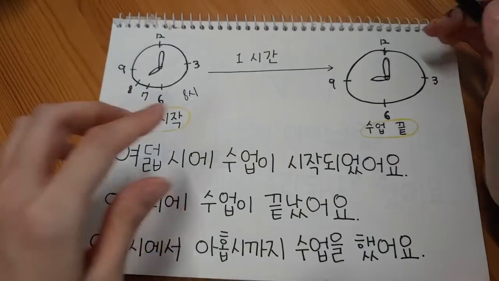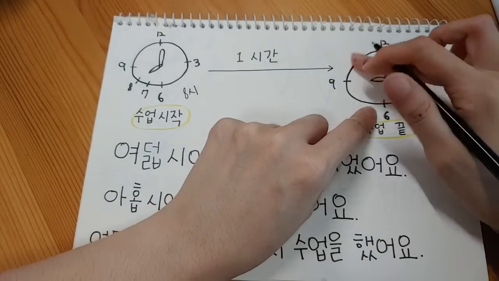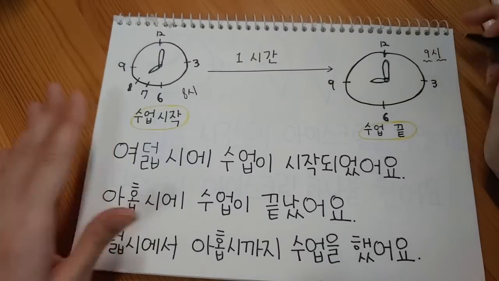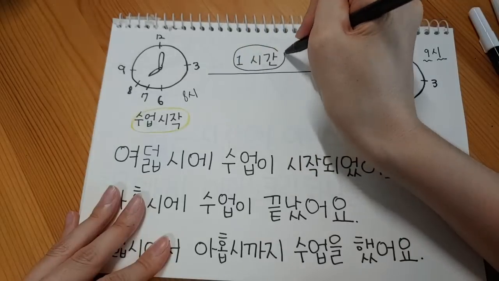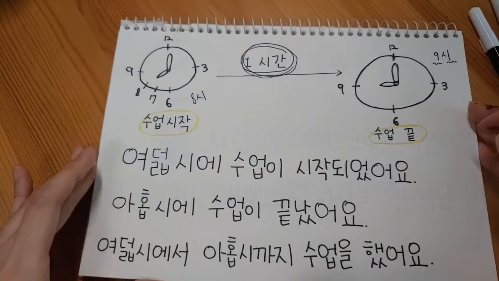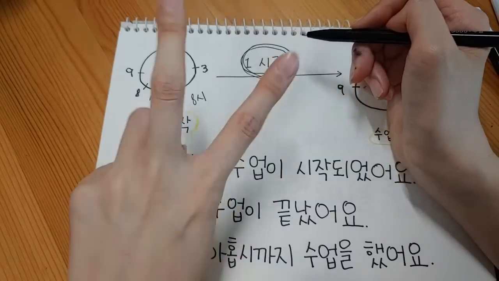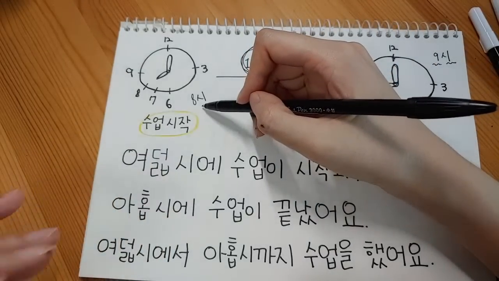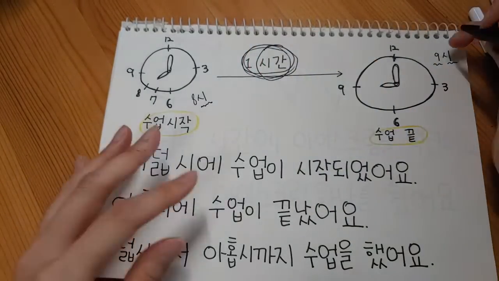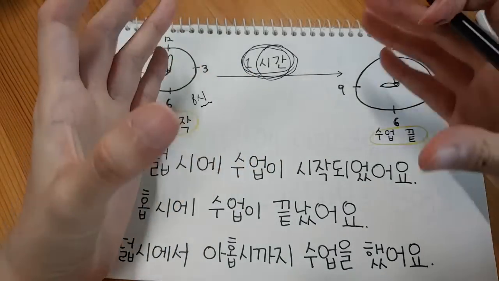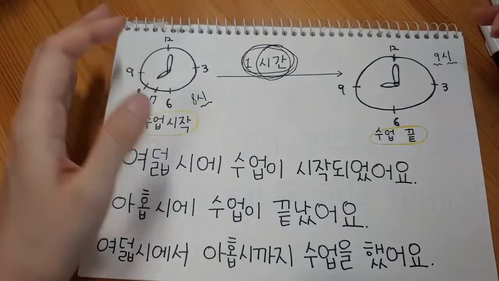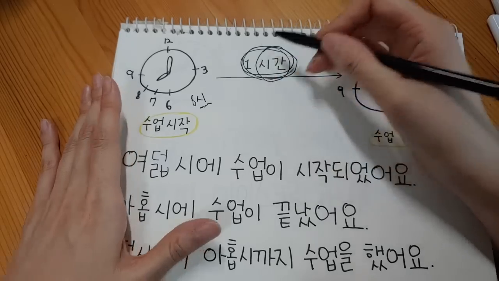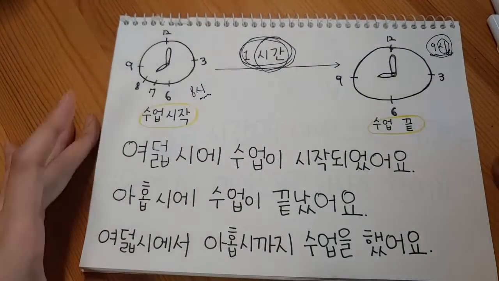Yeah. And see here, this one is a better drawing than this one. So you can clearly see that this is 9 o'clock. 9시, right? So it's been an hour of a class. When you say 1 hour, 2 hours, 3 hours, you say 시간. And when you want to say at 8 o'clock, at 9 o'clock, like the specific time, not the period of time, you say 시, 9시, 9 o'clock, 1시간, 1 hour. So this was an hour class.